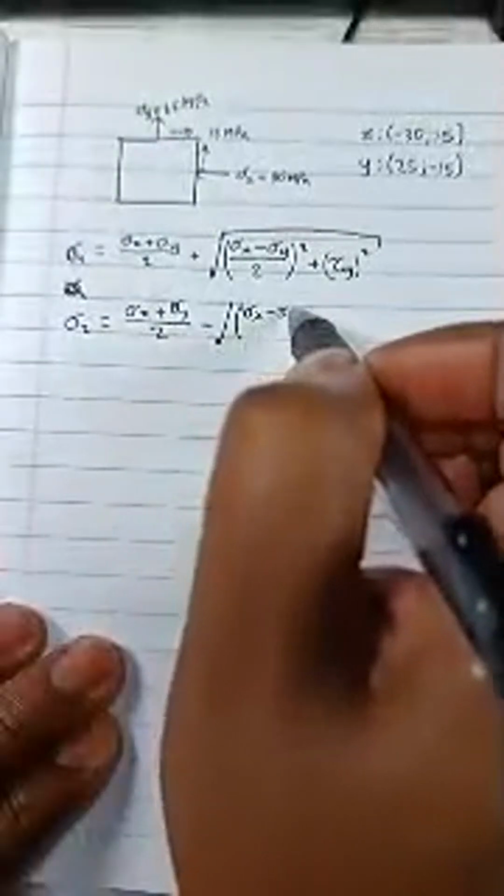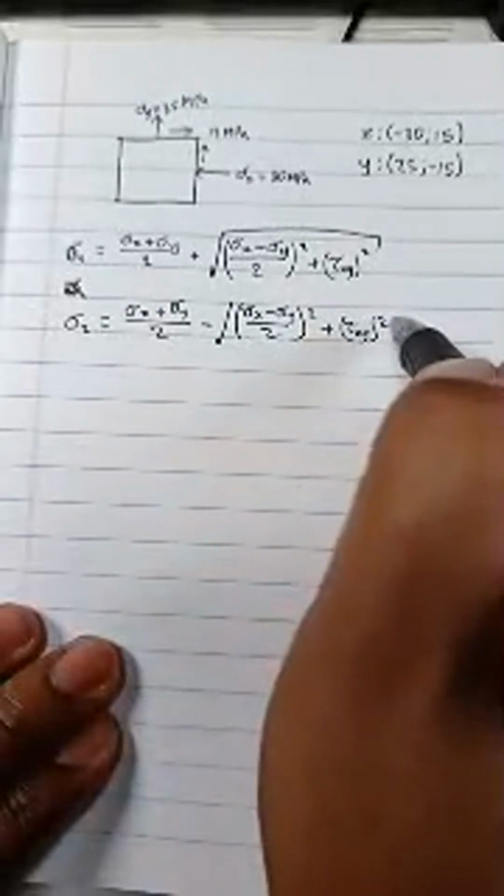So there's stress x minus stress y over 2 squared plus shear stress xy, everything squared. So you just do these two, you get the answers. Those are the principal stresses, okay? These will be the principal stresses.